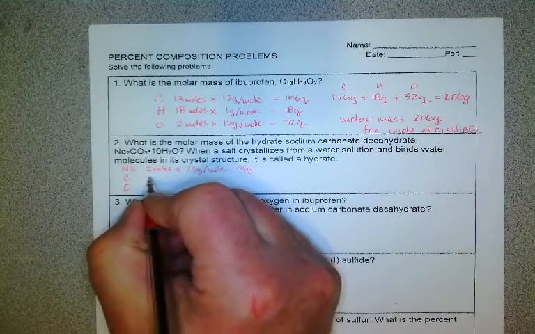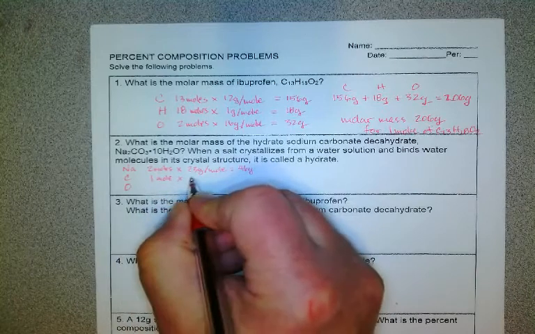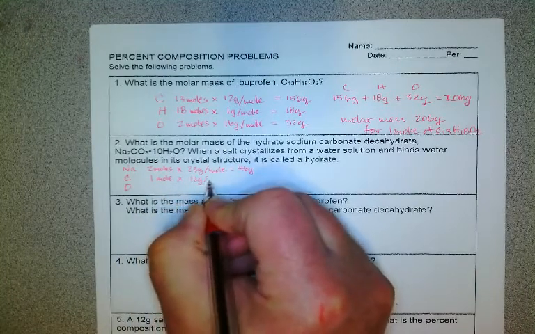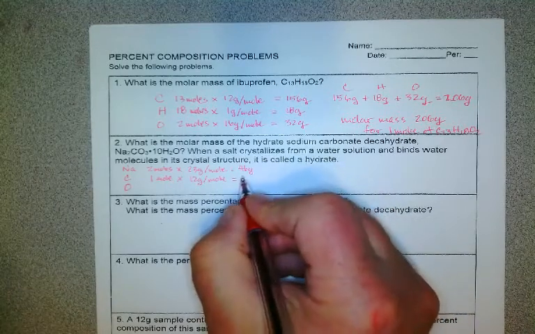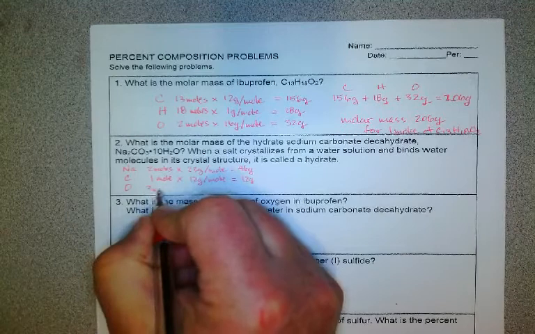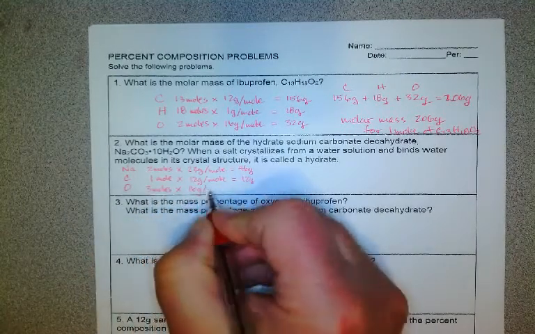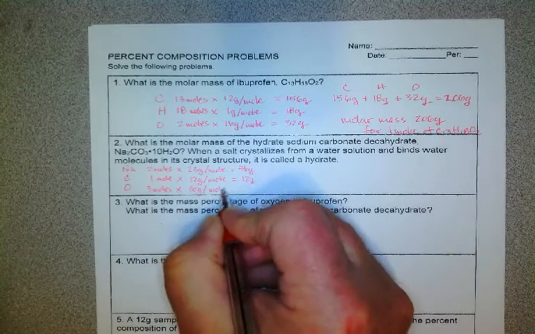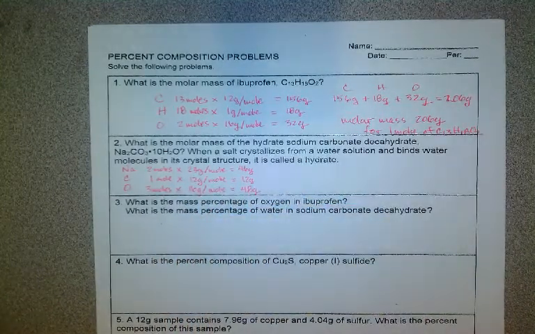Carbon, there's only 1 carbon, so 1 mole times 12 grams per mole, and so 12 grams. And then the oxygen, we have 3 moles and 16 grams for each one of those, and so 48 grams here.